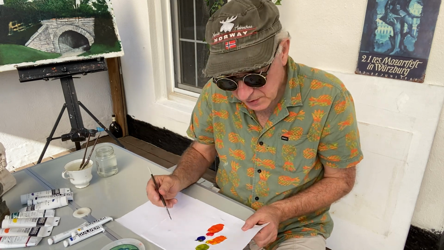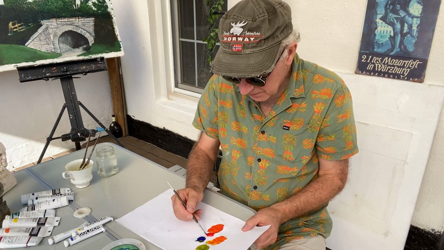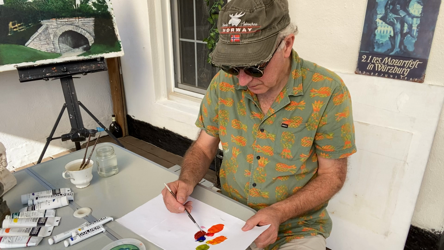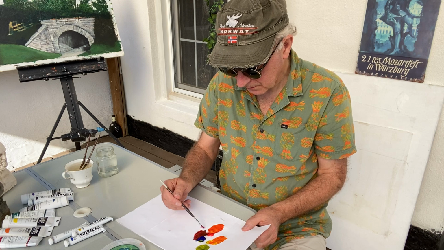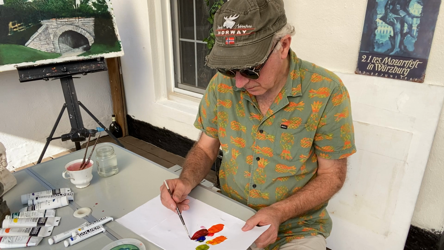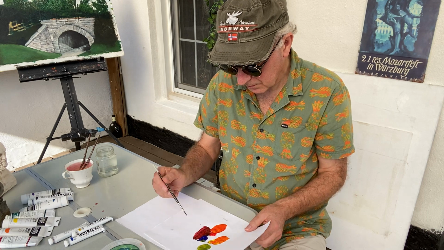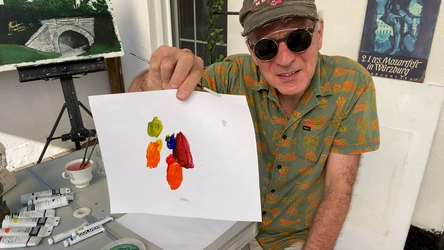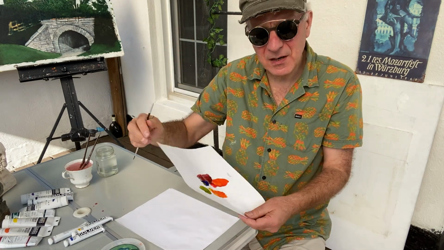If you mix blue and red together, purple, violet. These are the secondary colors.